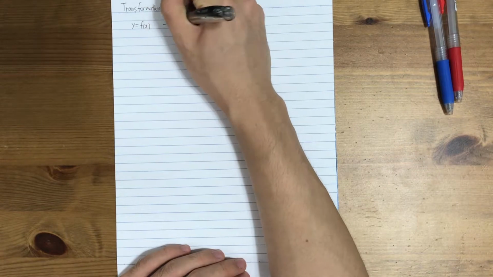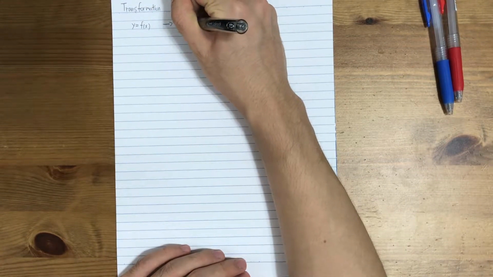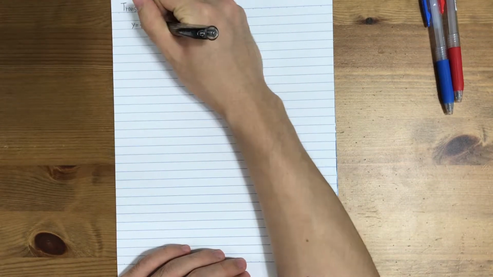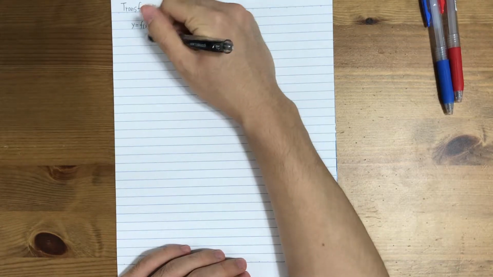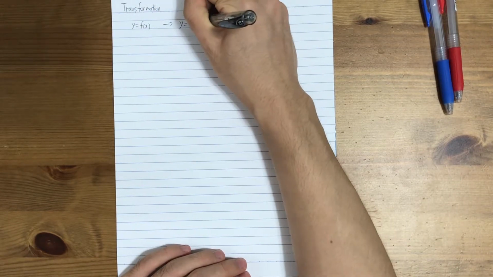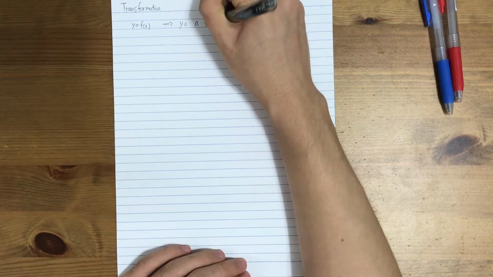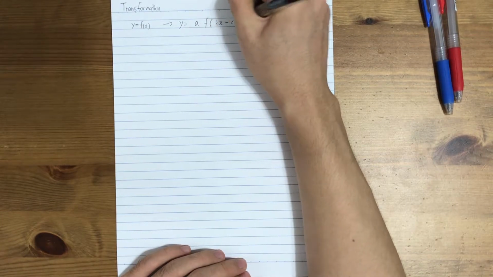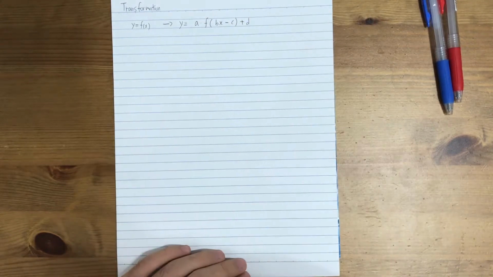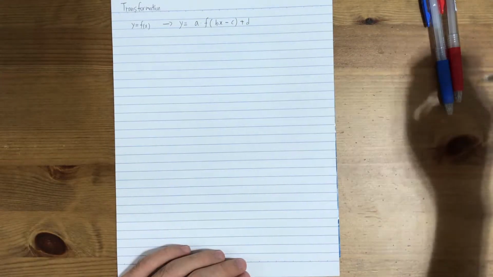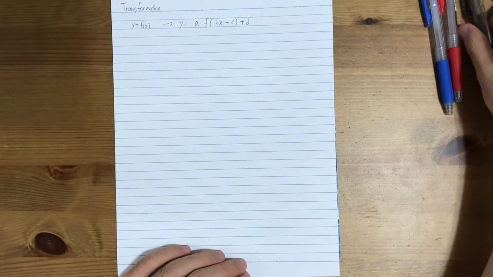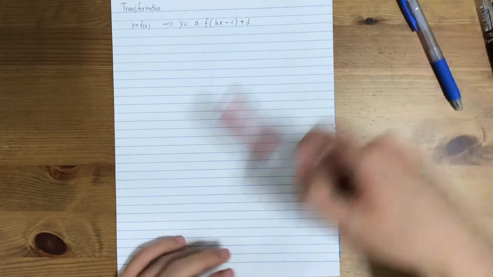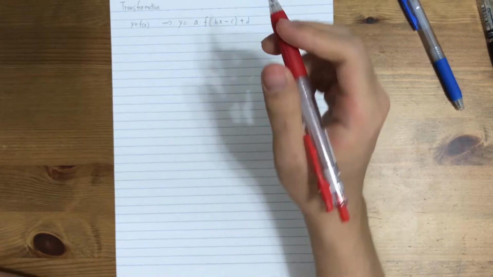And what if we have to sketch a function which is transformed from here? So something like this. From here, I'm going to explain the transformation by transformation.